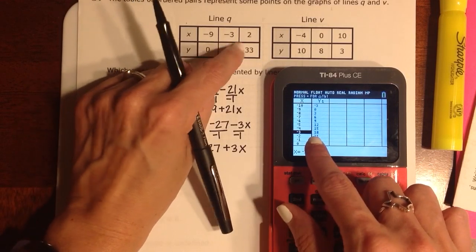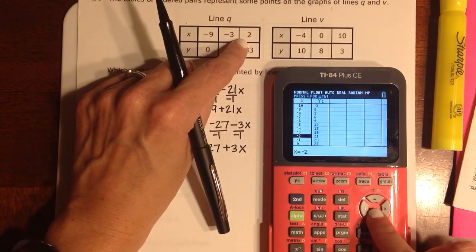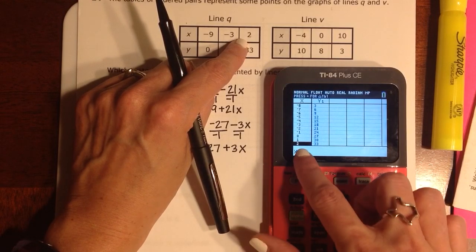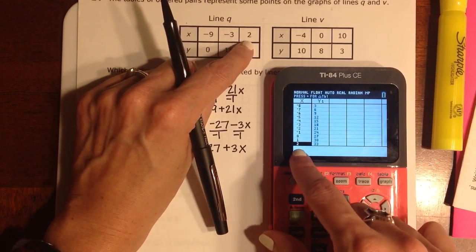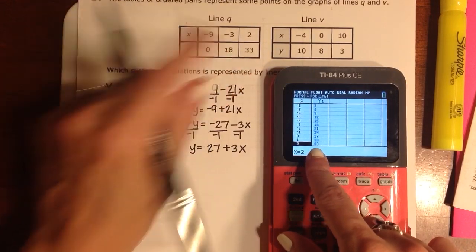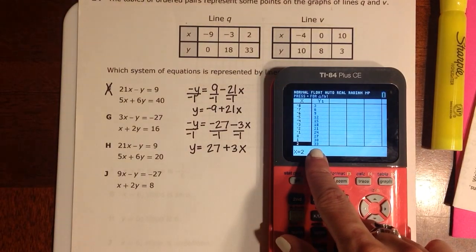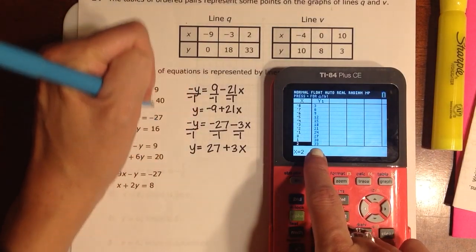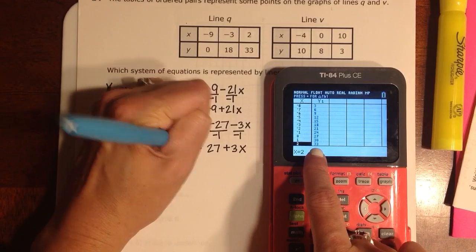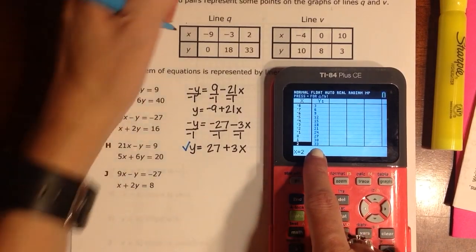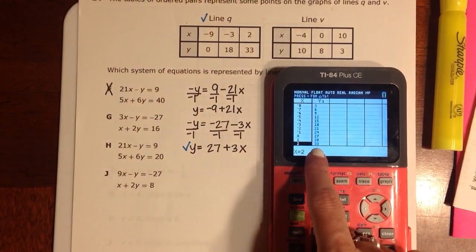So it matches that one, and I'm going to check the third one because I want to make sure every value in the table is verified. So when my x value is 2, do I get a y value of 33? And you can see that it does match with line Q. So I'm going to put a check there and a check by line Q.